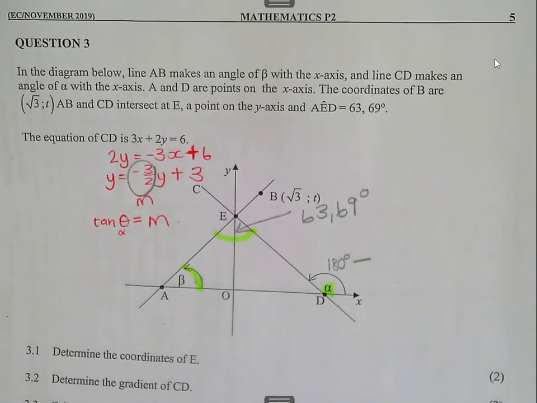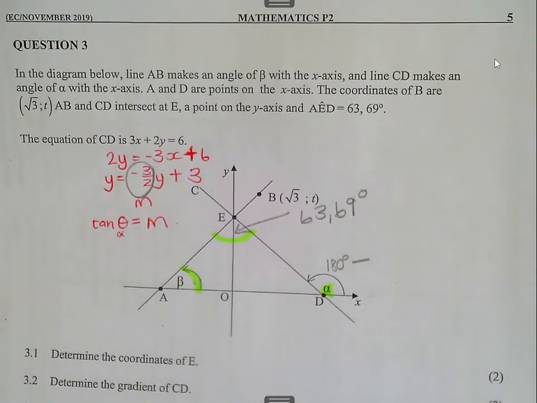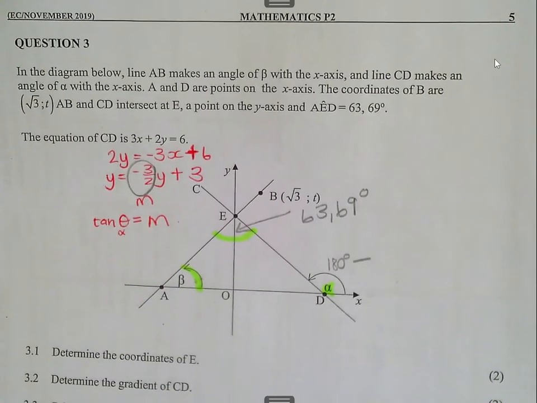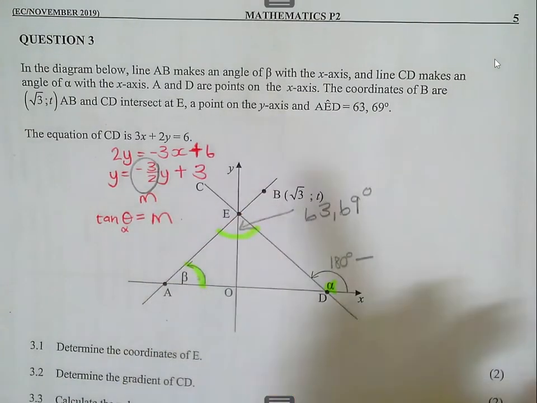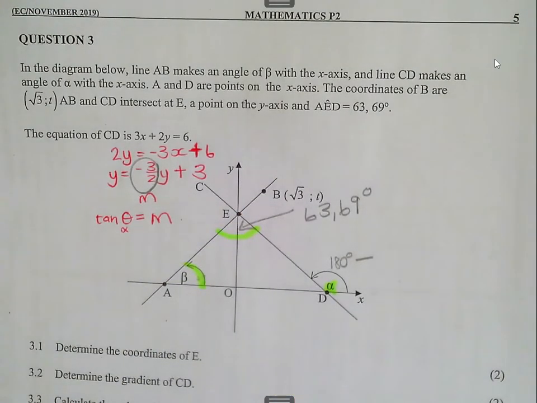The first question, 3.1. They ask you to calculate the coordinates of E. This is E. Who has a plan for me or can tell me what the coordinates of E is? Katleo?